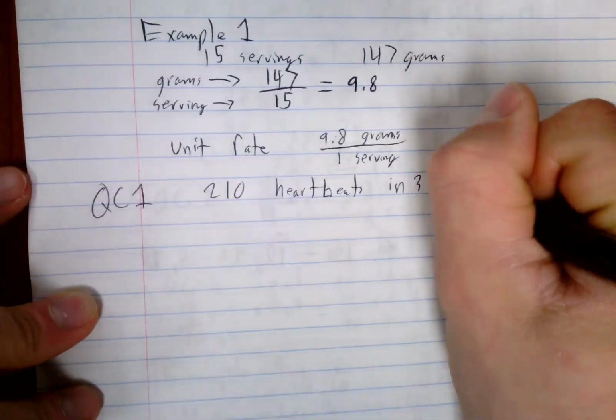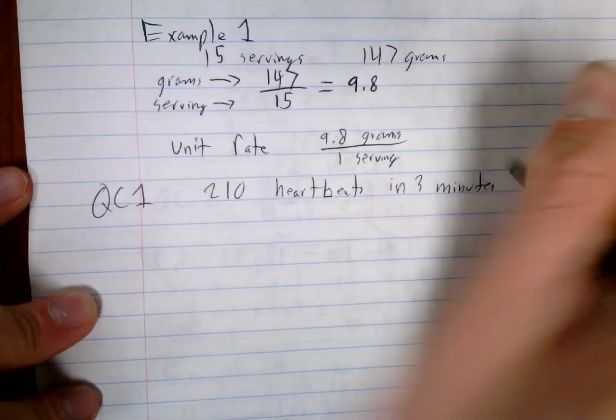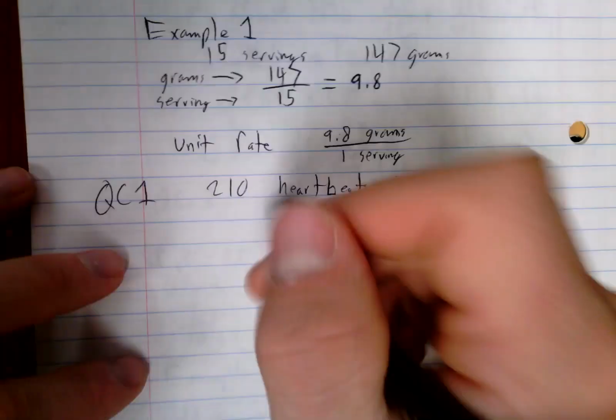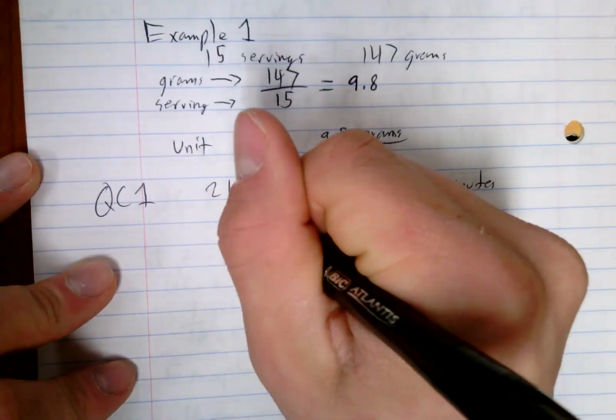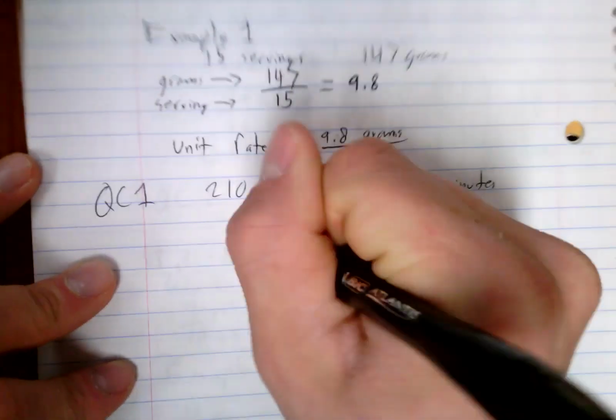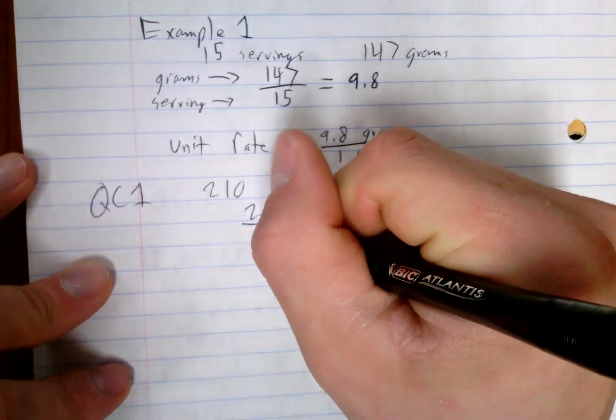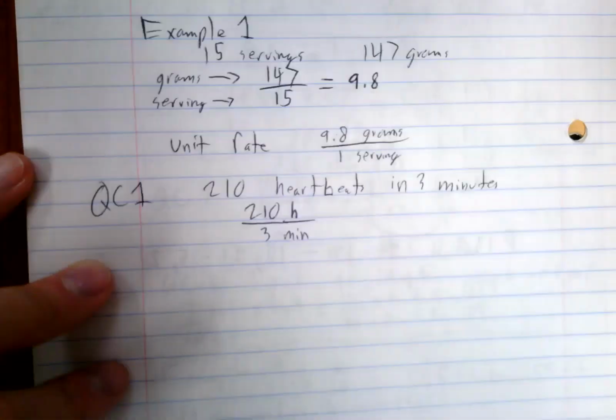So I'm going to write a rate of 210, abbreviating heartbeats to H and minutes to MIN.